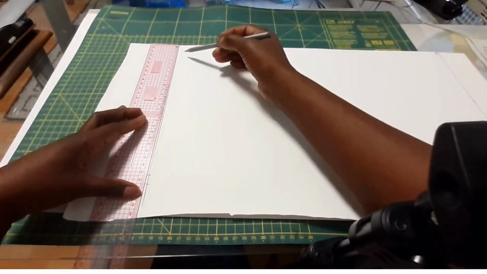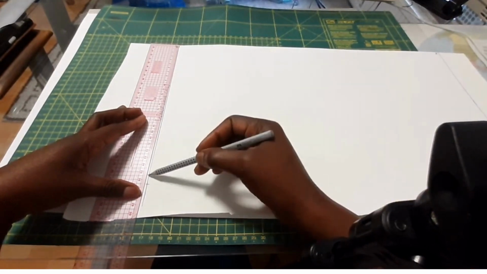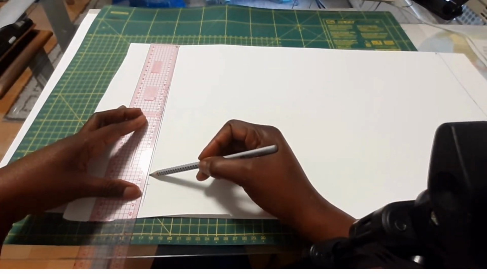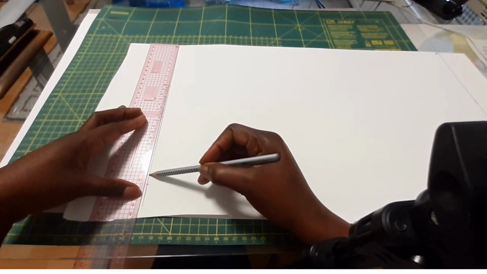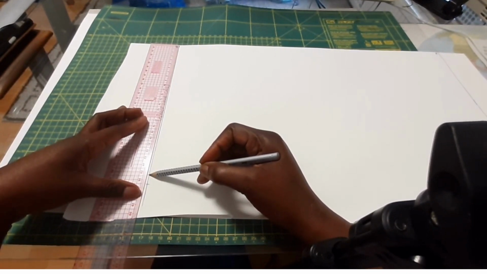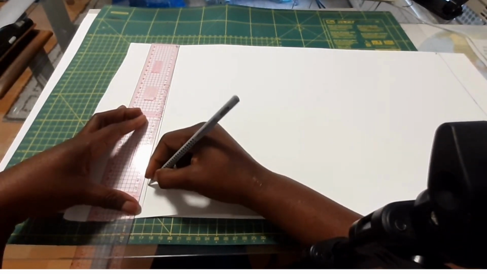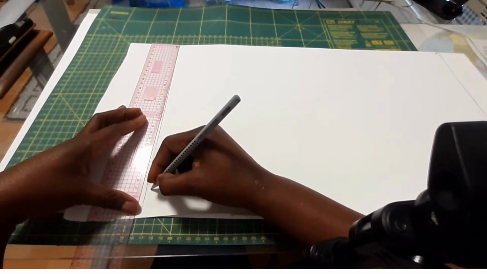You're going to place your bust arc measurement from B, measuring it towards this direction. My bust arc measurement is 10.5 inches, and that is equivalent to 26.7 centimeters. And I'm going to mark that point as point C.